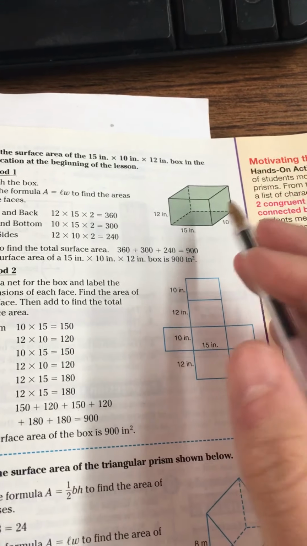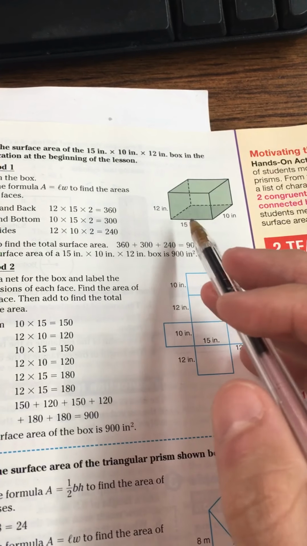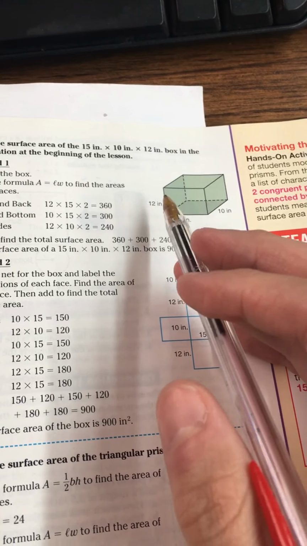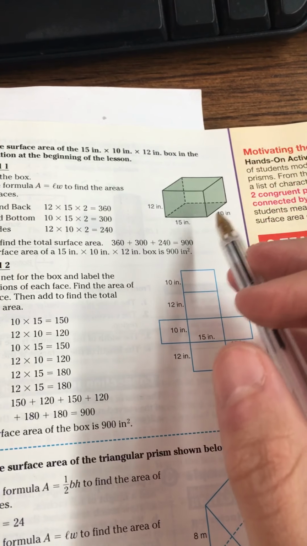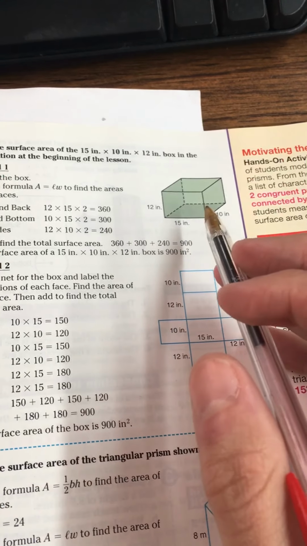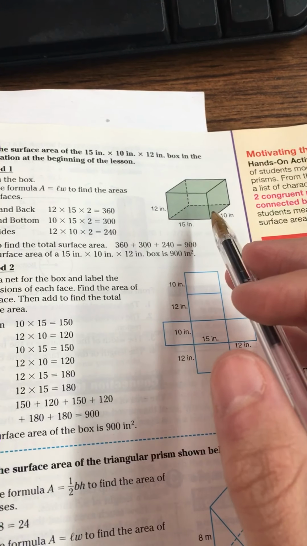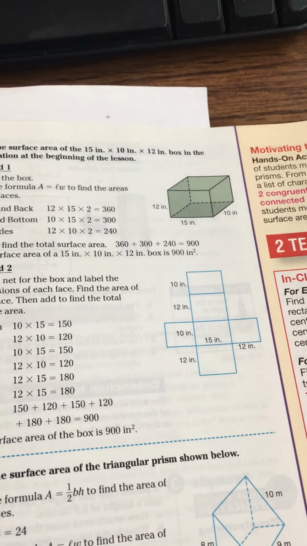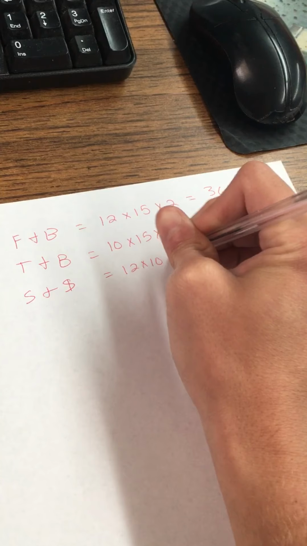Now we got to do the two sides. This side over here and this side over here. This 15 has to deal with the front of the box and the back of the box. We know the side is 12 and this bottom length is 10. So this 12 could also be right here. So our sides are going to be 12 inches long, 10 inches wide. So side and side, we have 12 times 10 times 2.